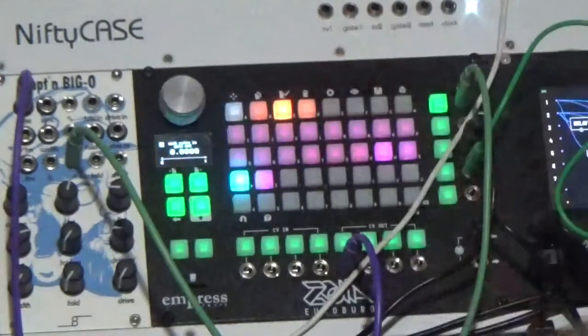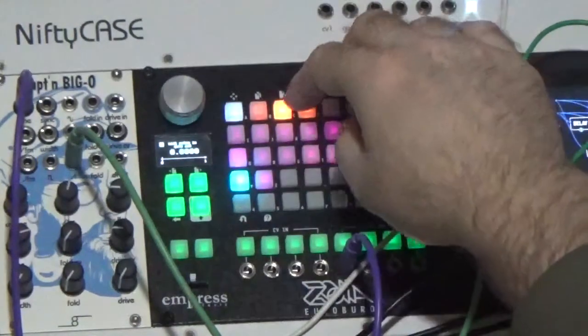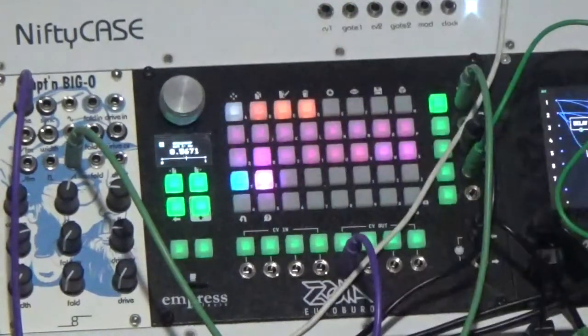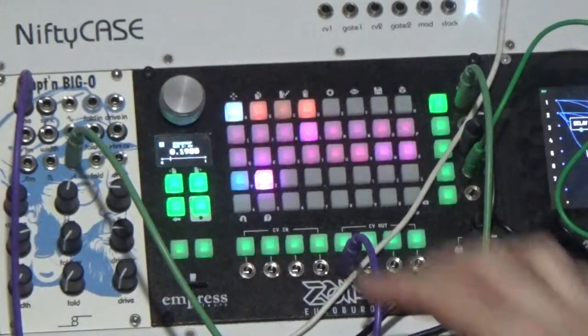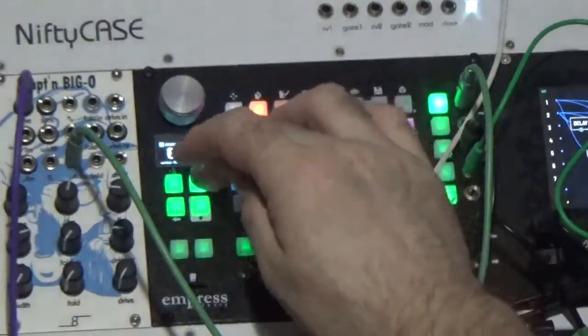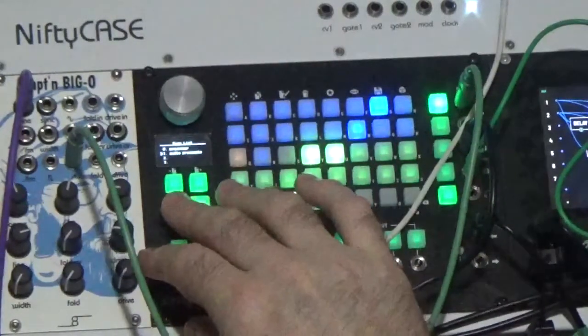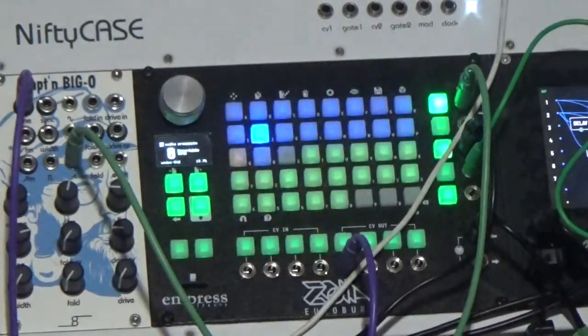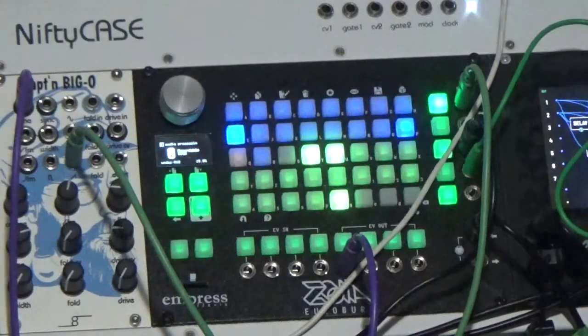So you can see that it advances through the steps. That's the gate. Cycling through the steps. Go through. Like I said, I must have made an extra connection there. I'm getting another light to light up.